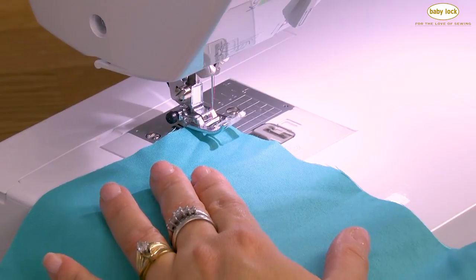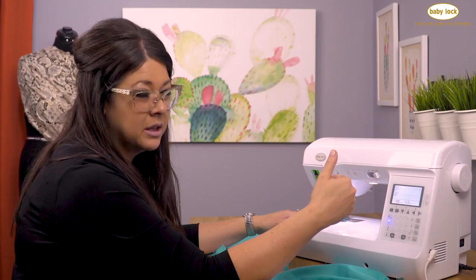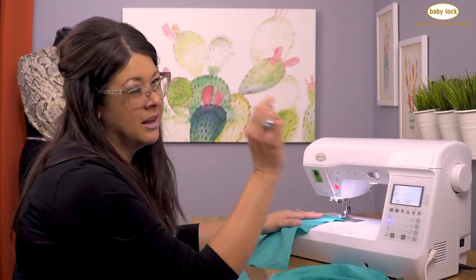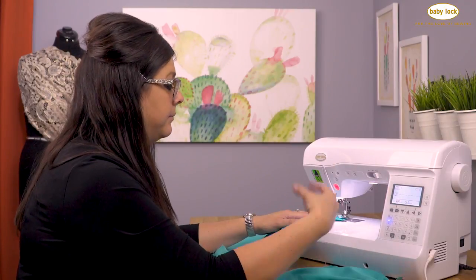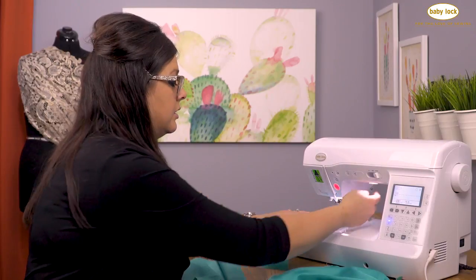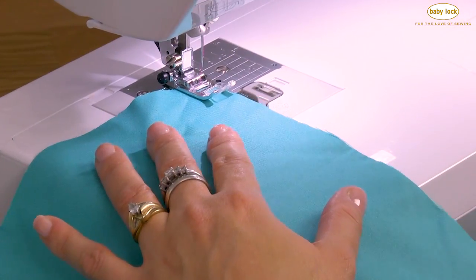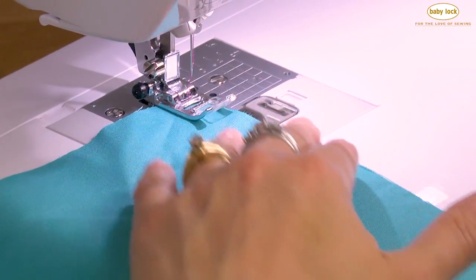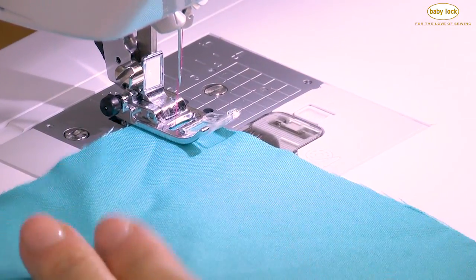If I have something a little lighter, maybe I'm going to go just a little bit shorter. But not necessarily the tiniest stitch on my machine. It needs to be long. And then we're just using a regular straight stitch. I'm going to put my foot down and I'm going to stitch. I'm just going to keep my presser foot even with the edge of the fabric.